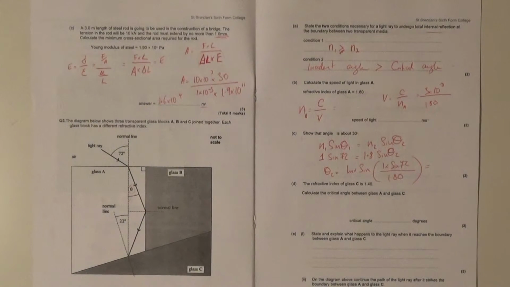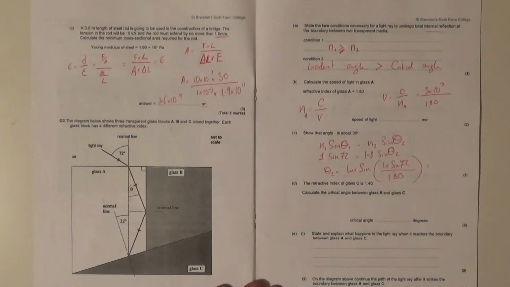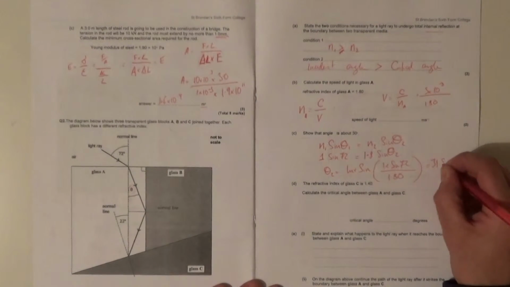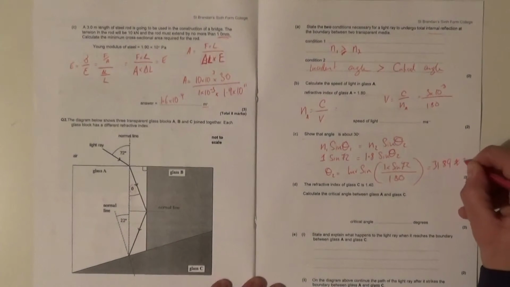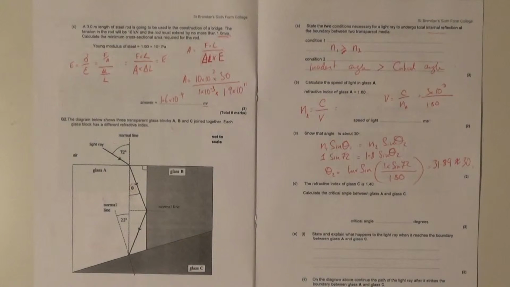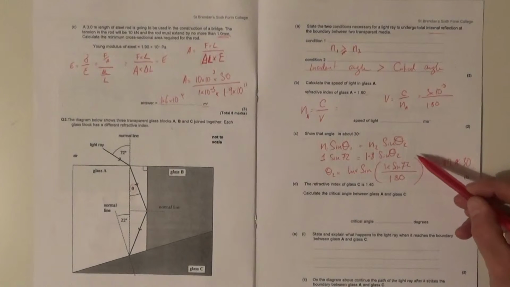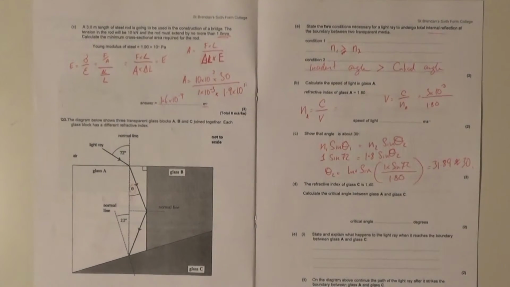When you write down the number you actually find, it will come out to, again, consulting my oracle here, 31 point something. 31.89. So you show that, and then once you've done that, you want to put equals 30. Okie dokie. Where the marks lay for that, of course, one is for substituting into this equation, one is for the right answer at the end there.